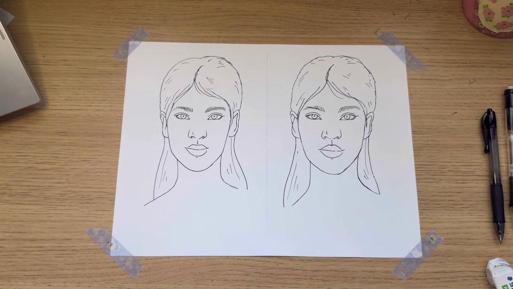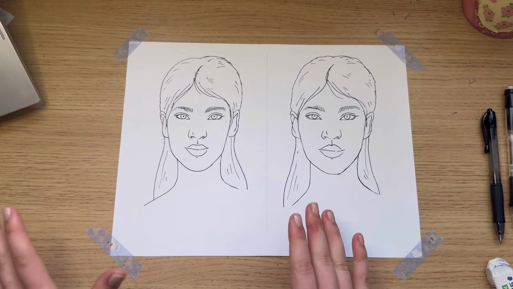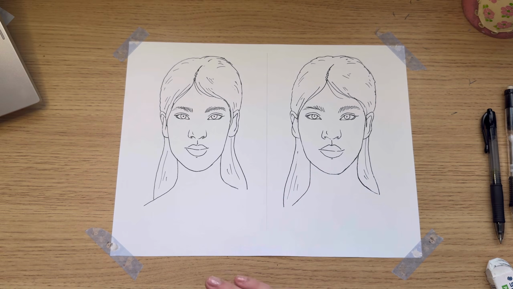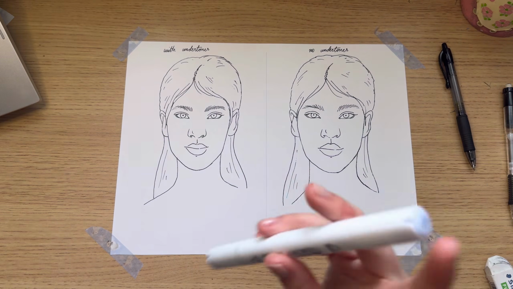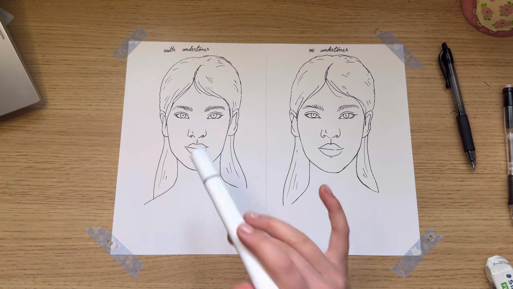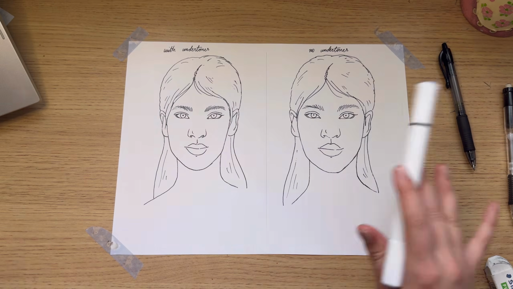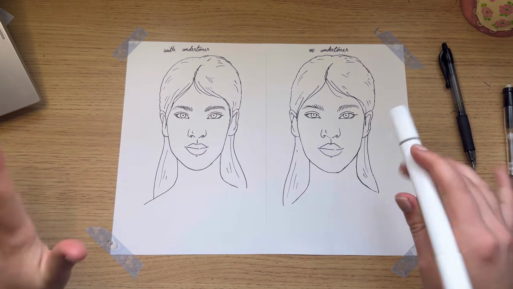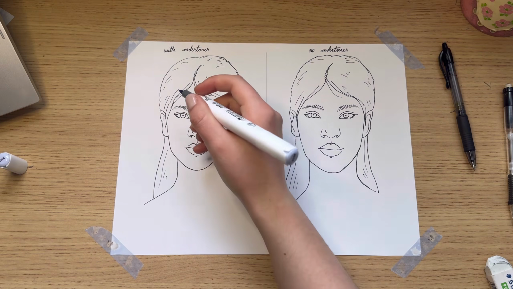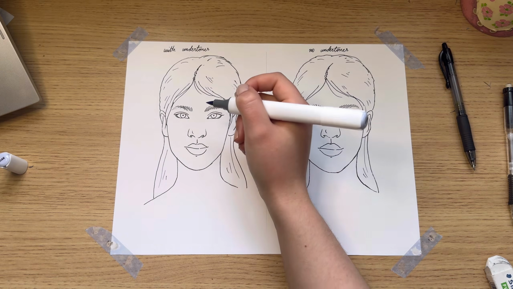Okay, so they've been drawn. They don't look the exact same, but I promise you that that will be negligible. So we're going to add the undertone colors on this side, and then this side will just be the basic, more overlay tones. The undertone is basically where the shadows are on her face.